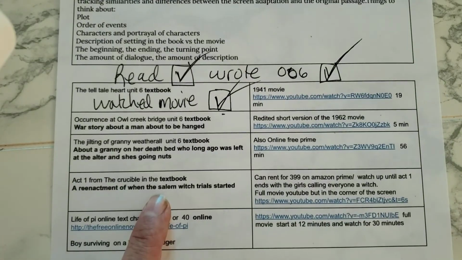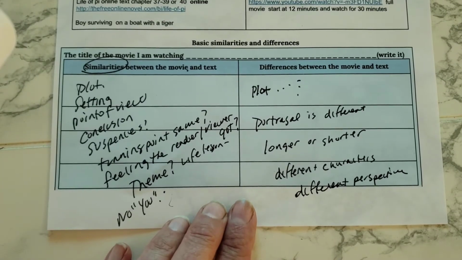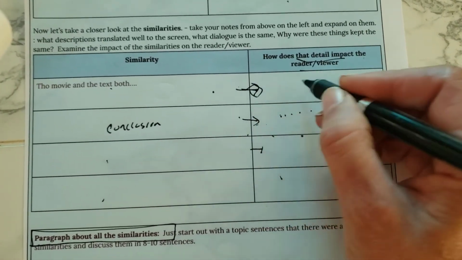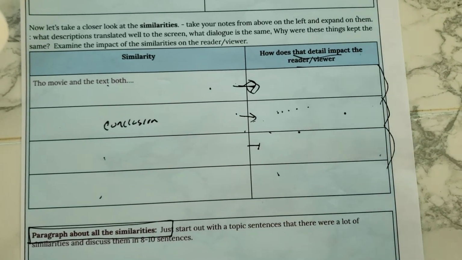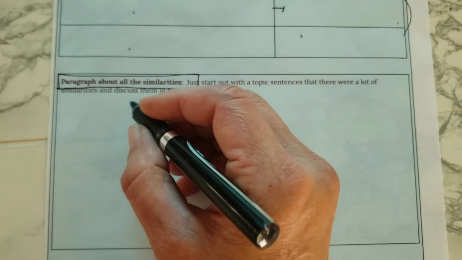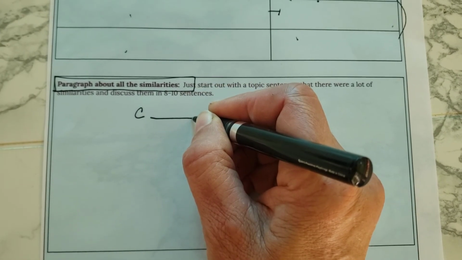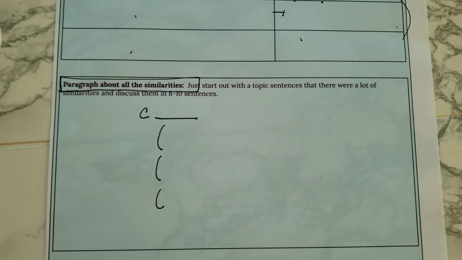You watch the movie. You took notes on the similarities and the differences. Then you went a little bit deeper into the similarities here, talking a little more about it, coming up with at least 3. Okay? Then you write your paragraph right down here. Remember, you have a claim or an assertion or a topic sentence. Then you're going to have 3 pieces of evidence.